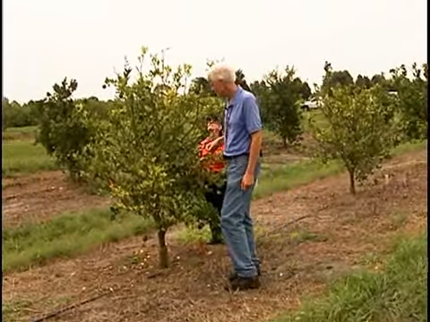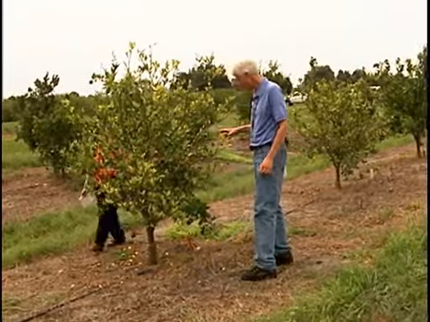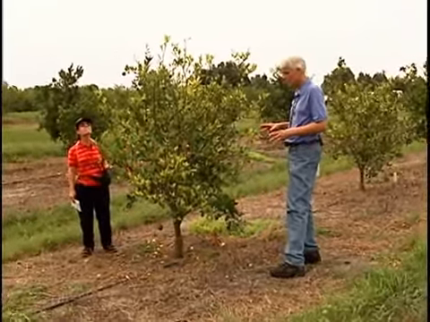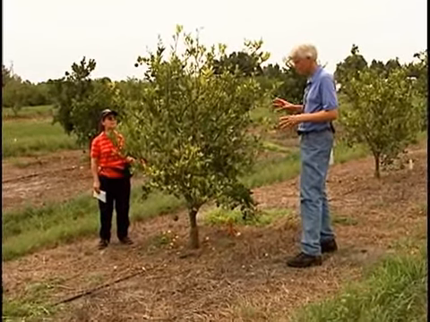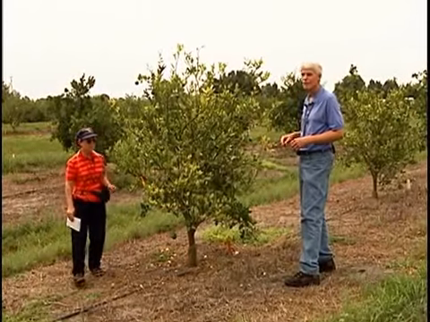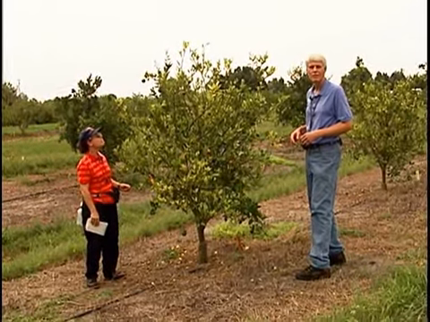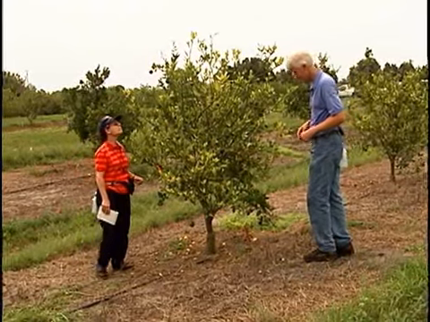We've got a new flush here, lots of psyllids on this tree. This is a bad actor. This is one that ought to be removed very promptly because it's showing clear symptoms of greening. It's got the vector on it. The vectors are going to be leaving with the pathogen and infecting new trees very soon if they haven't already.